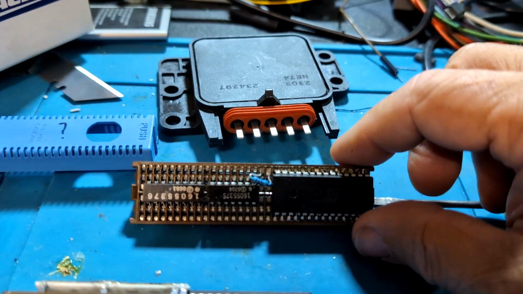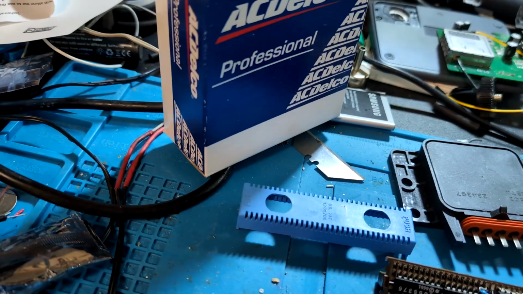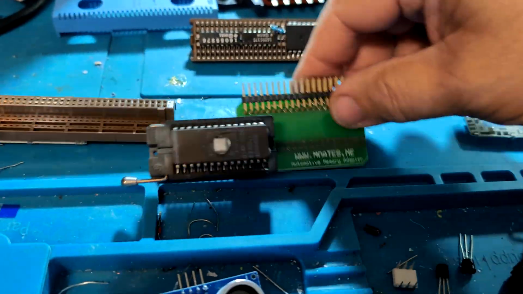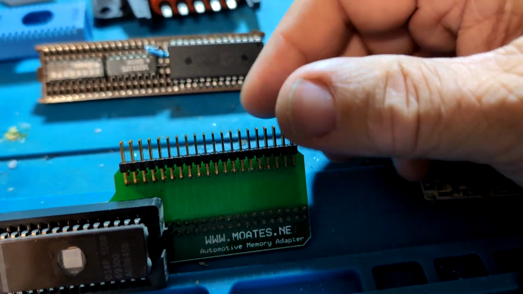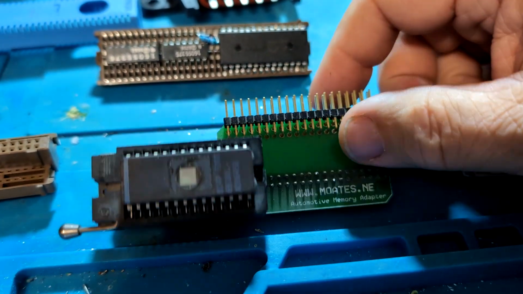I built this just because I wanted a spare, and at the time that I did that, Motes had actually gone out of business. They are back in business again, and these were at that time not available, but now they are.